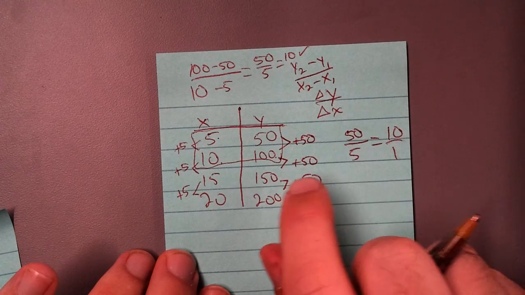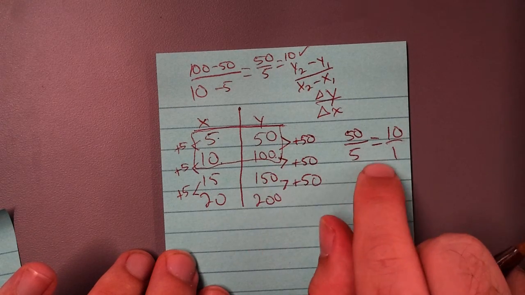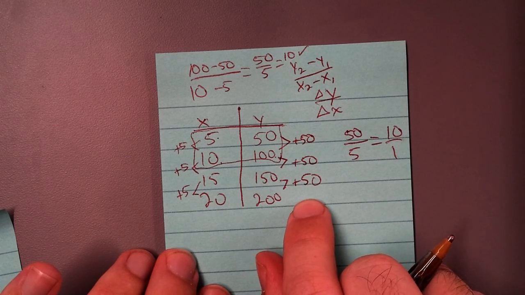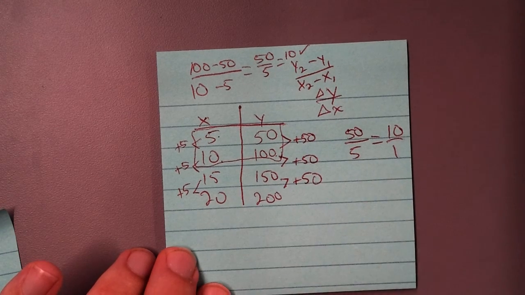Whenever you're doing the tables, make sure that it's constant each time, or else it does not have a constant rate, and you simplify your fraction.